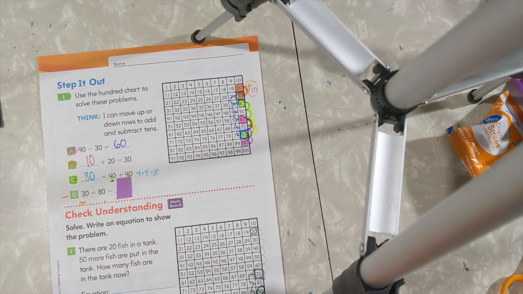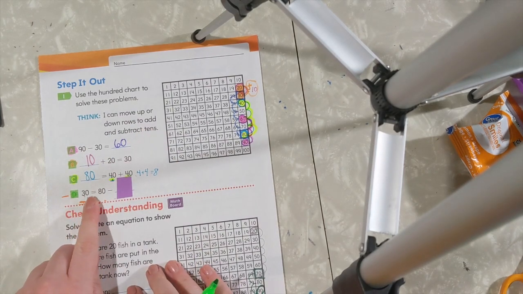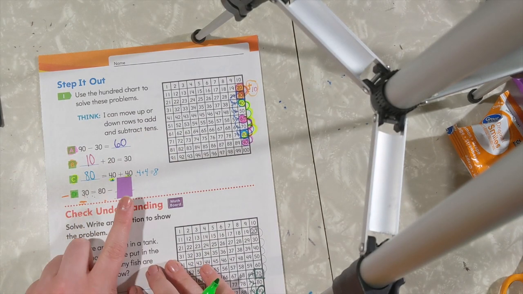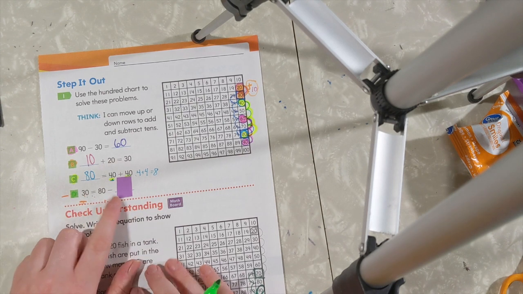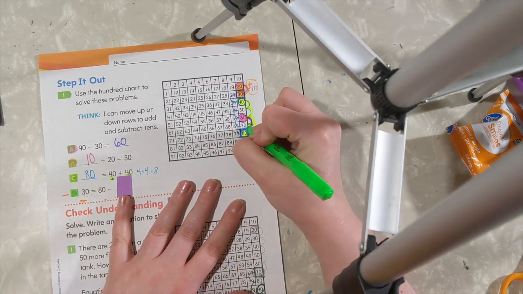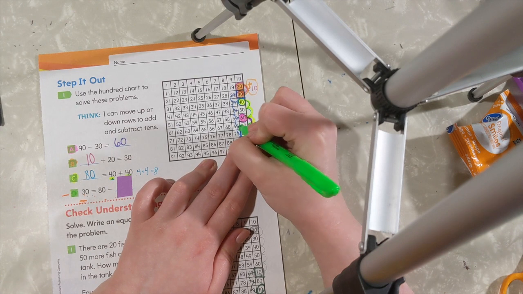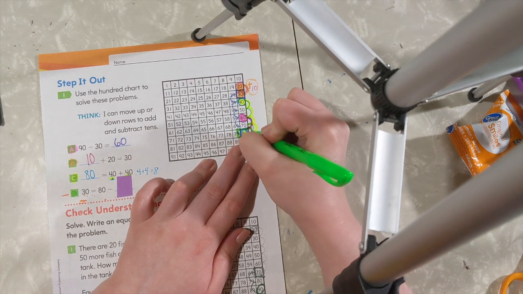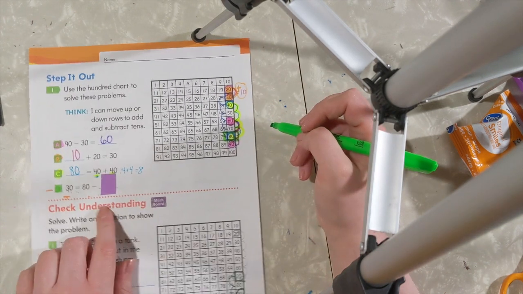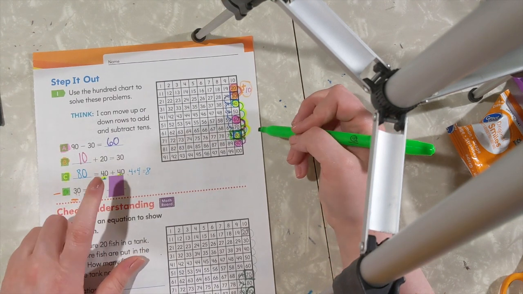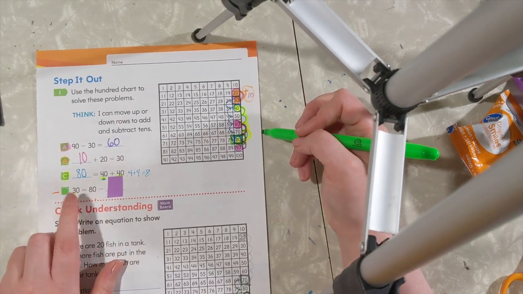Last, we have letter D. I'll do this one in green. This one is saying 30 equals 80 minus blank. So let's put a green box around our 80. I'll make it nice and big so you can see it. Okay. We're going to subtract a number until we get to 30.